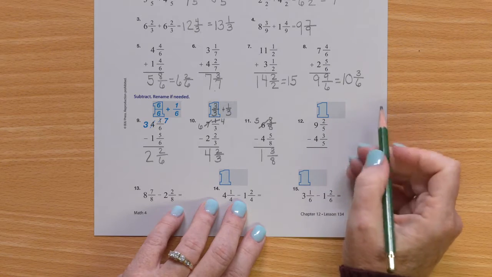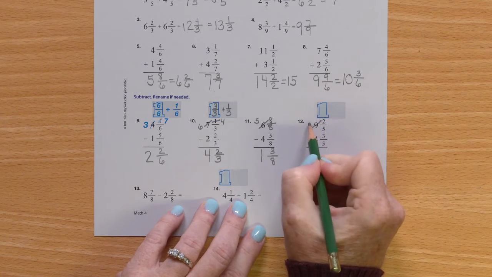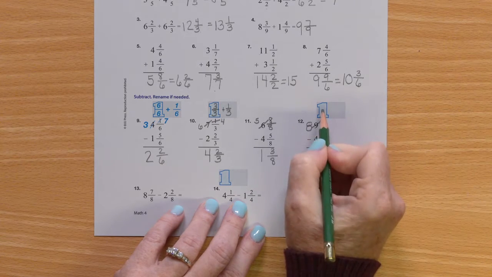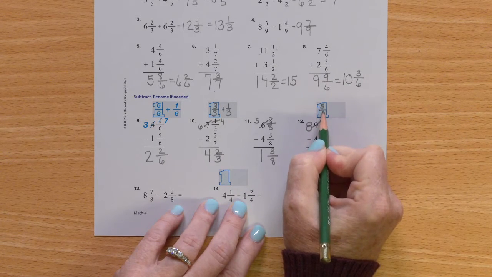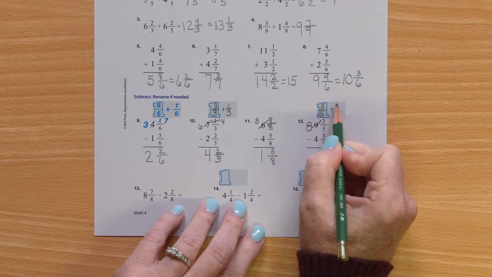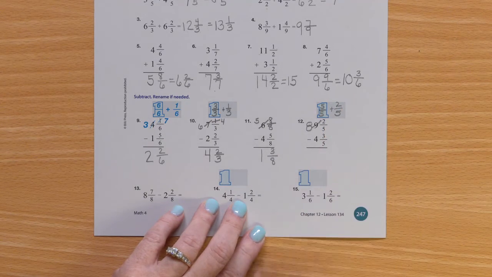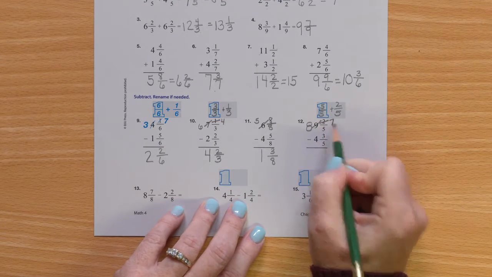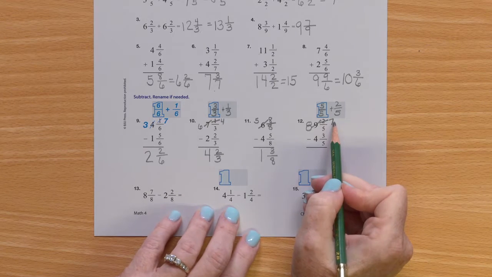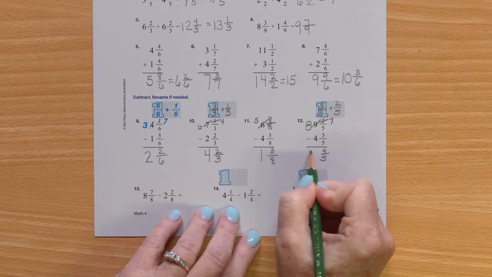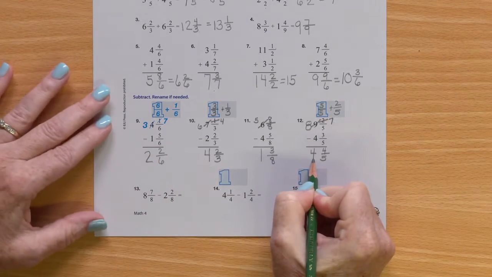All right, let's rename. Take one of your wholes. It leaves you with 8. And we'll rename that as fifths. So we have 5/5 because that makes a whole. Plus the 2/5 that are there gives you how many fifths? Nice, 7. So we're going to write a 7 right there. Now we can subtract. 7/5 minus 3/5 is 4/5. And then 8 minus 4 is 4.